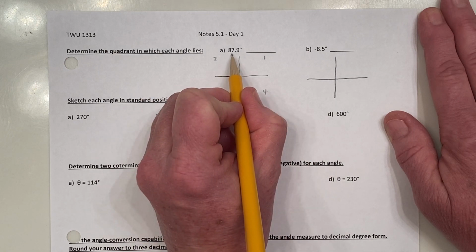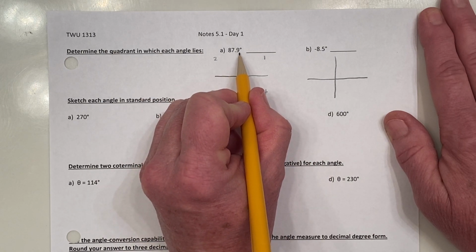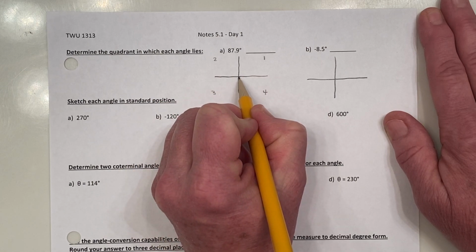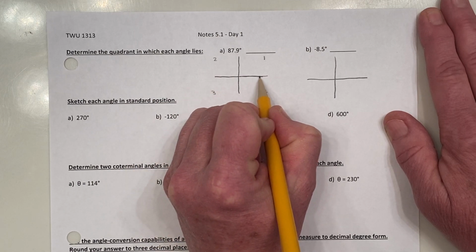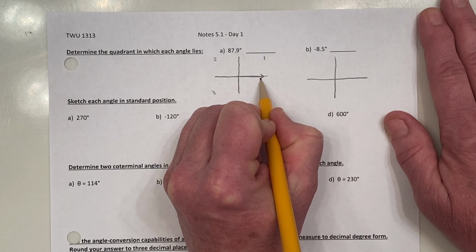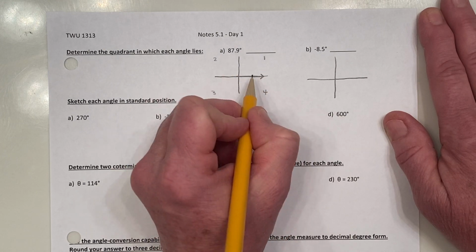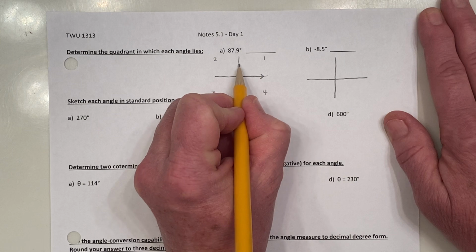If we want to measure off an angle whose degreed measure is 87.9 degrees, then we're going to start on the positive x-axis. We'll call this our initial ray. And if we want a positive measured angle, then we're going to rotate counterclockwise.